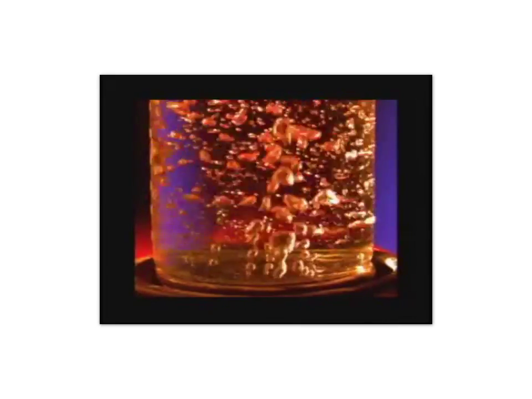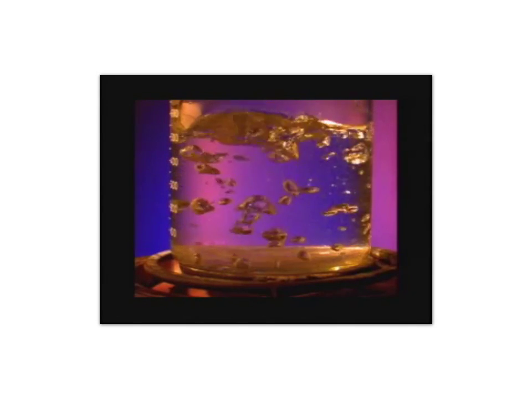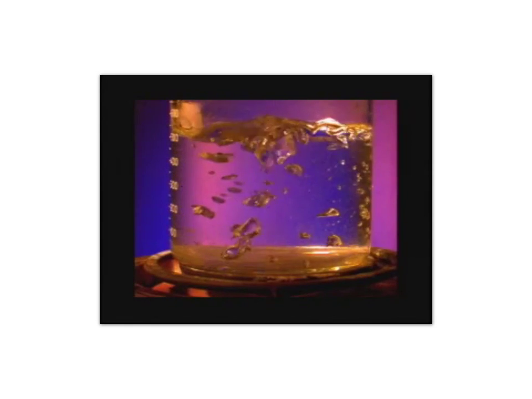The motion of vapor bubbles in nucleate boiling is likewise too fast to follow with the eye, so the high-speed camera allows us to observe it at a convenient speed. These flow visualization techniques and others allow us to study and understand the kinematics of fluid flow.